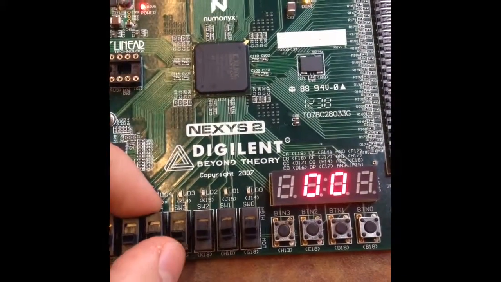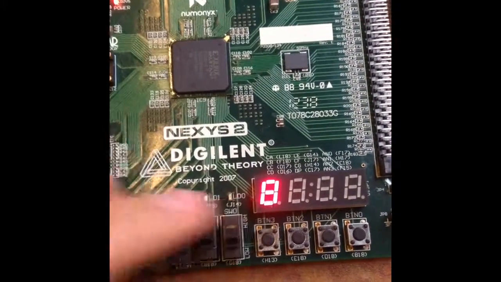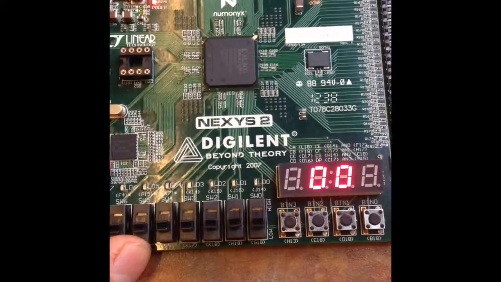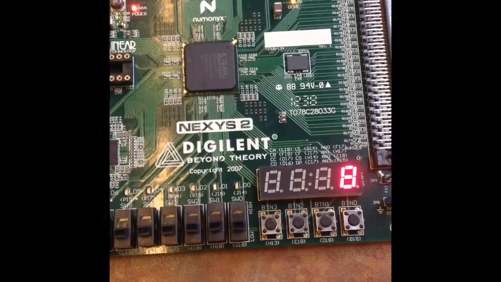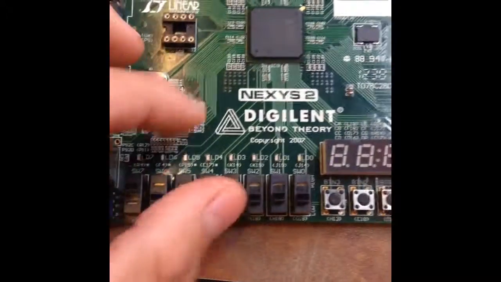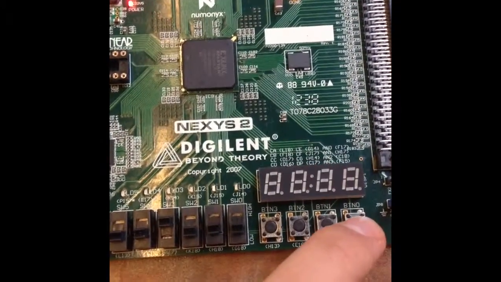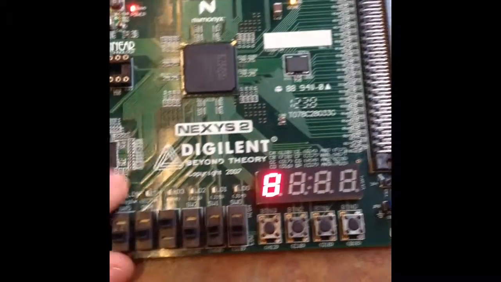If A is 8, then it'll display it, I was confused as to here. If B is greater than A, then it'll display in the rightmost, so there it is. And if they are equal to each other, let's say they're both 8, it will display in the middle. And we see, press the button, it turns off. That's the case, it turns off.